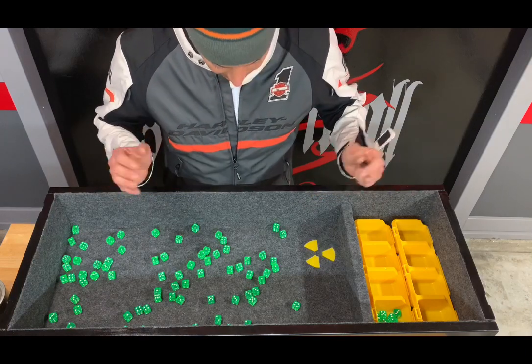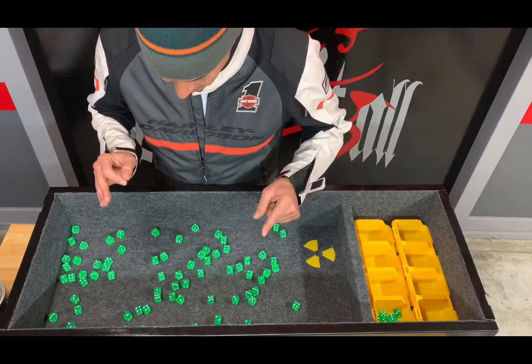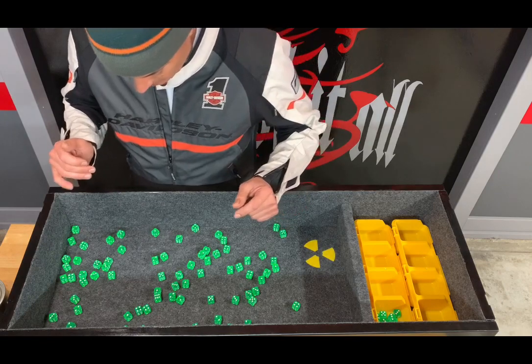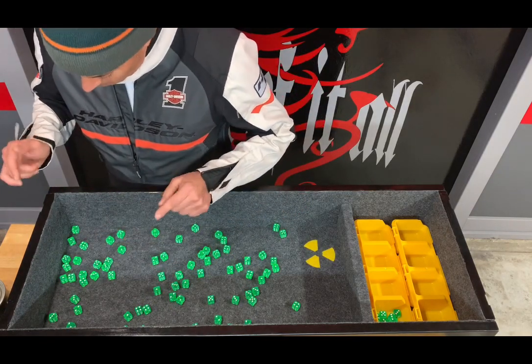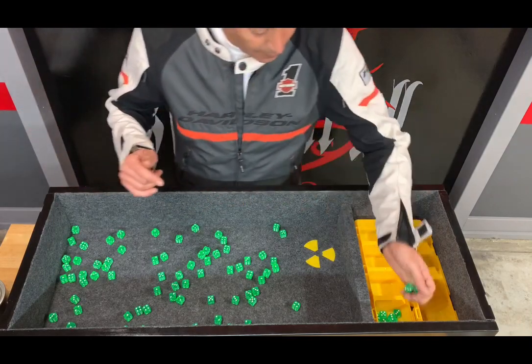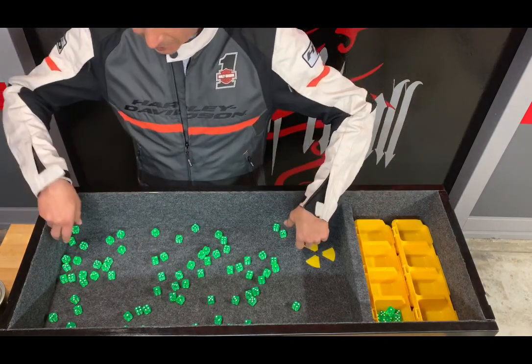And well, these are a lot. Okay, let me just scan this real quick. I want to make sure that I didn't miss any sixes. Yeah, I missed one right here. And we are good. Okay, so that is our first toss.